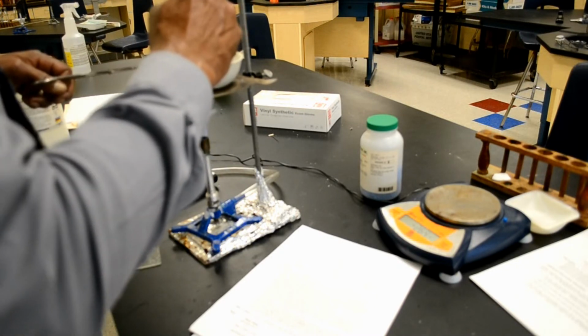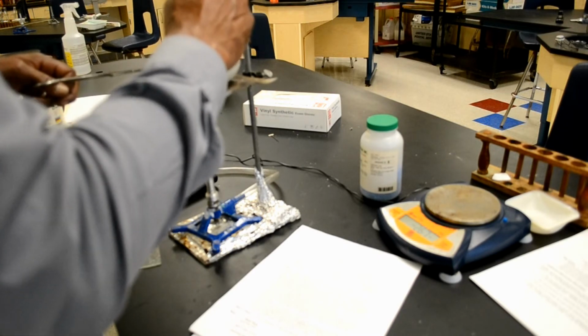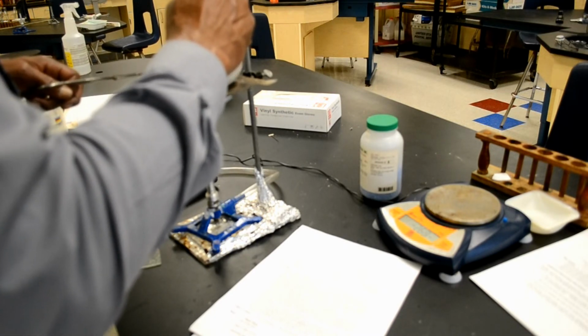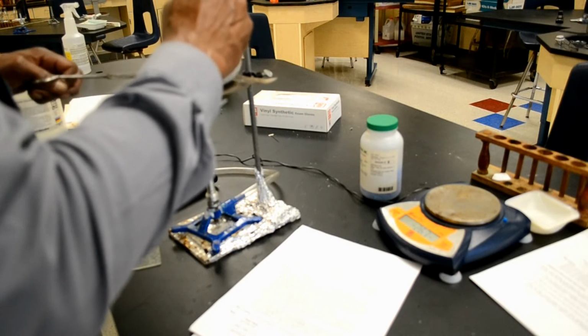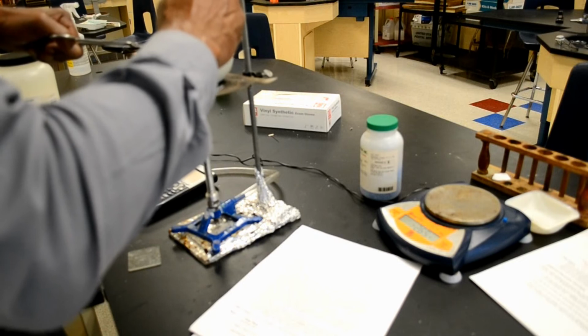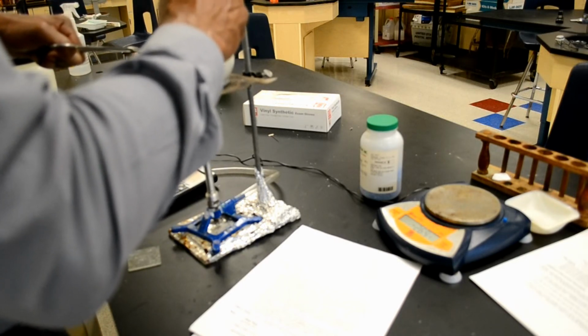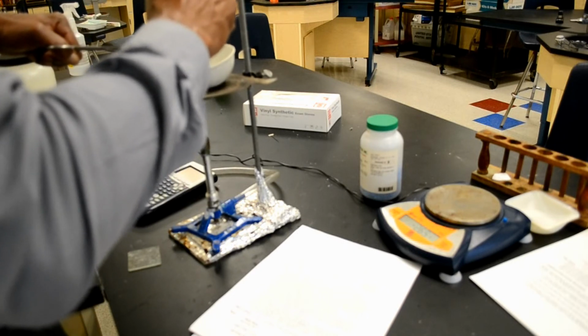Now what I definitely want to avoid doing here is heating it so long that it actually turns black. That would be a very bad thing. So I'm going to try to heat it uniformly without actually burning it.